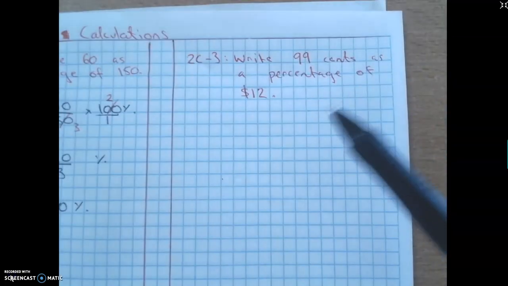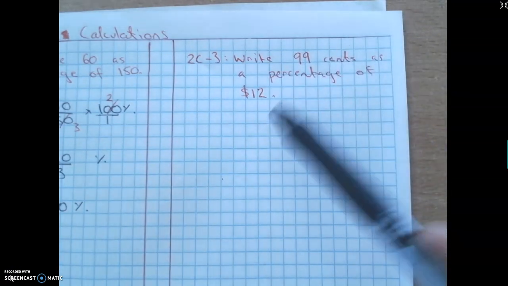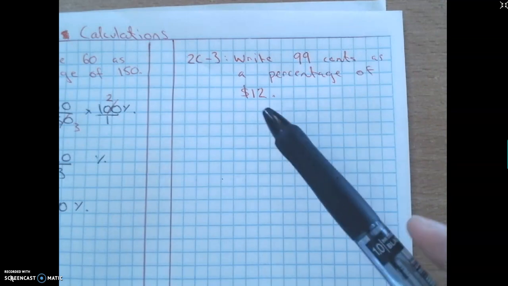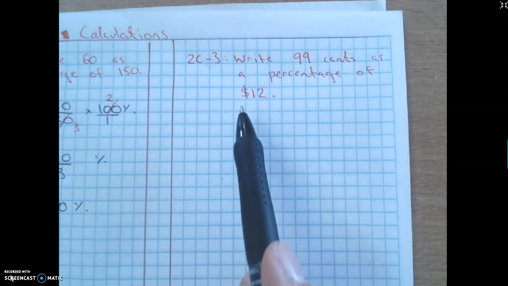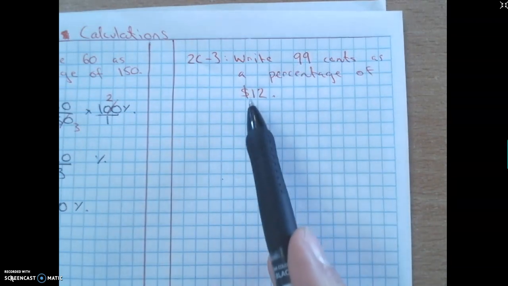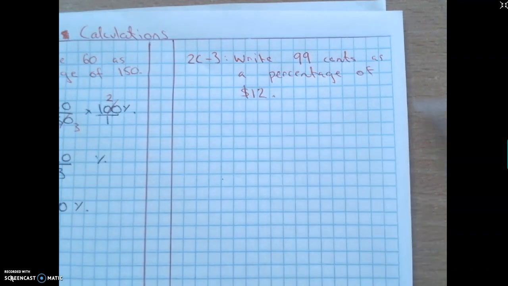So to write 99 cents as a percentage of $12, first we need to make sure that they have the same units. Since this is cents and this is in dollars, one of them has to be converted. It's going to be easier to change this into cents rather than trying to convert 99 cents into dollars. So since we know that there's 100 cents in a dollar, therefore $12 is how many cents? 1,200.